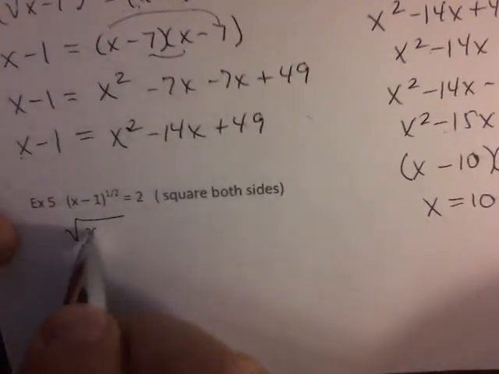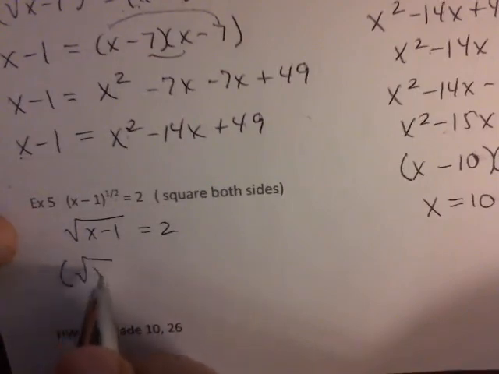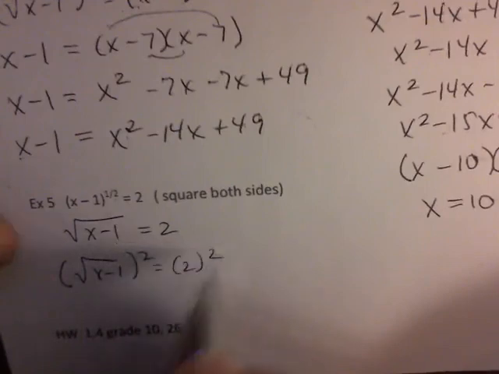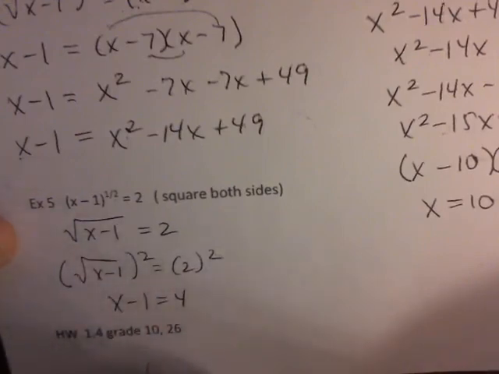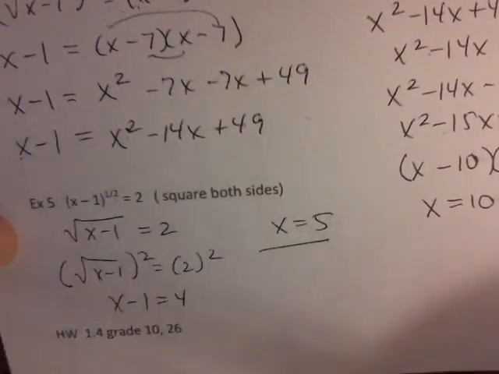So you can simply do this if you want. Change it to the square root and then square both sides. So I get x minus 1 equals 4, add 1 to both sides to get x equals 5.